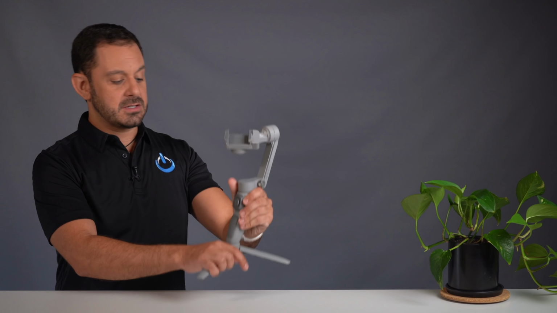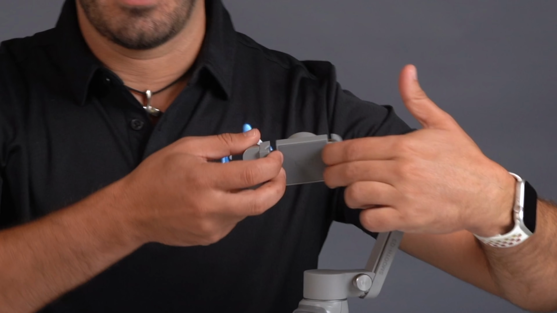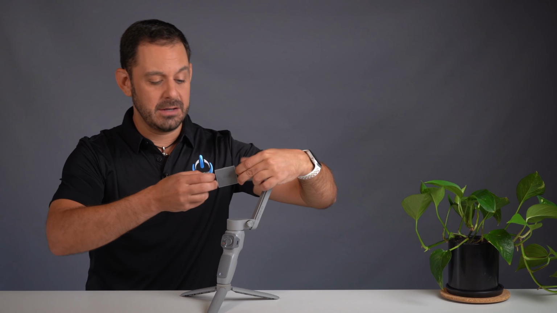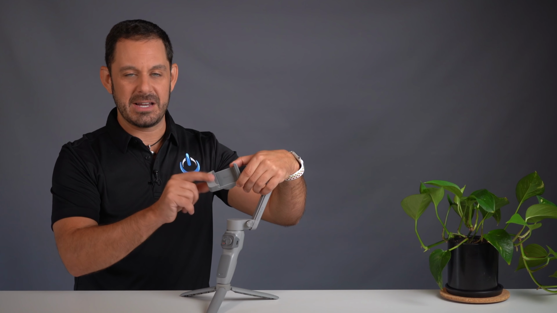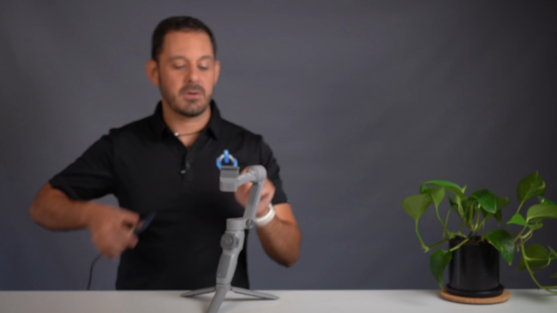You can use this with virtually any phone. All you have to do is pull this part open and snap your phone in. You want to make sure that the big chunky part right here is off to the right. And then, let's load in my iPhone right now.